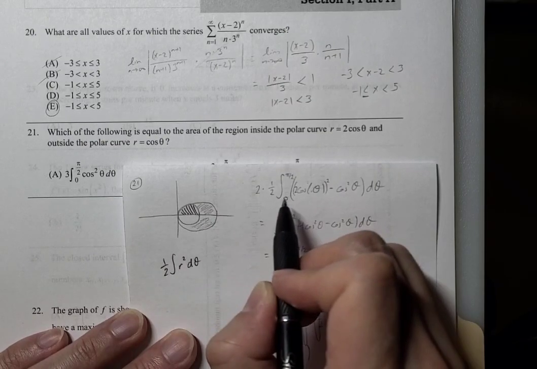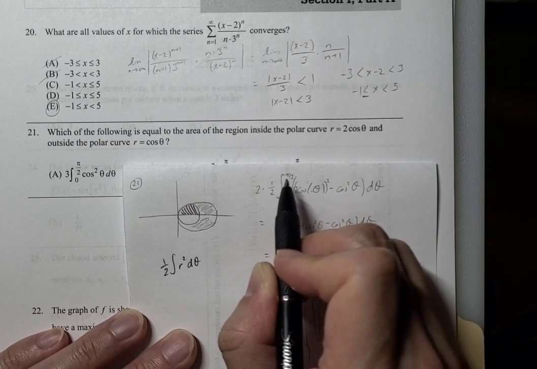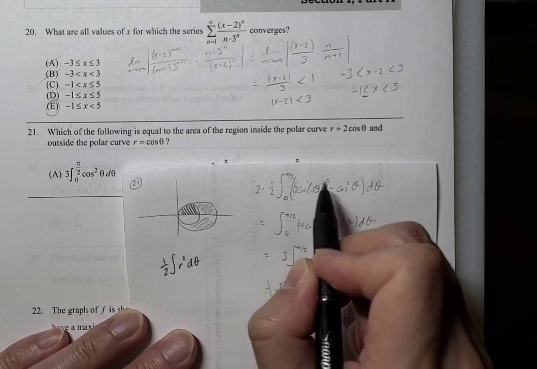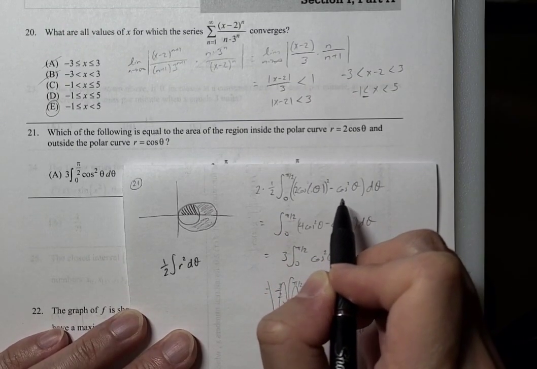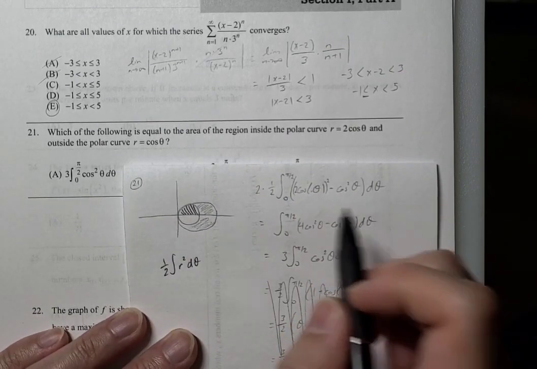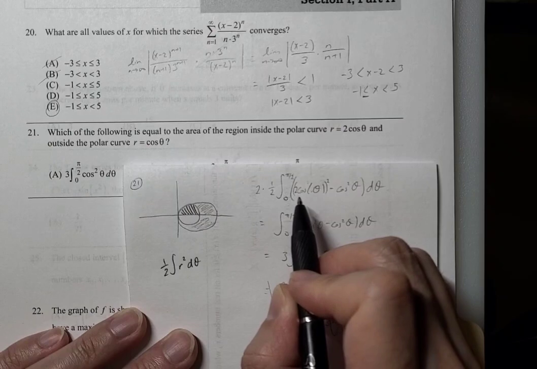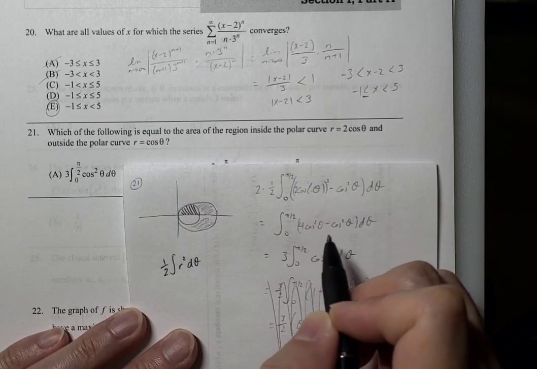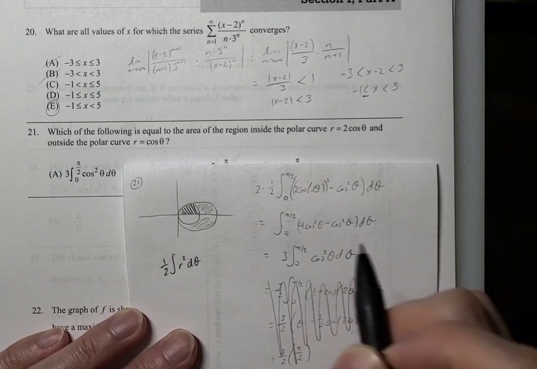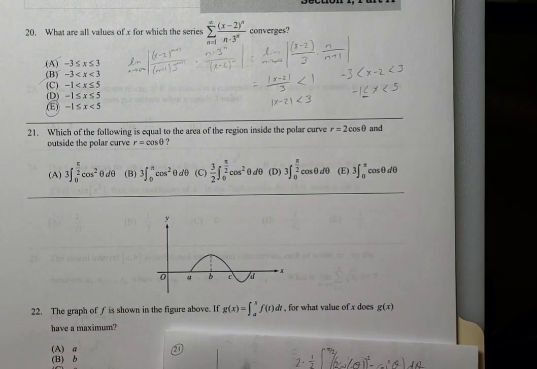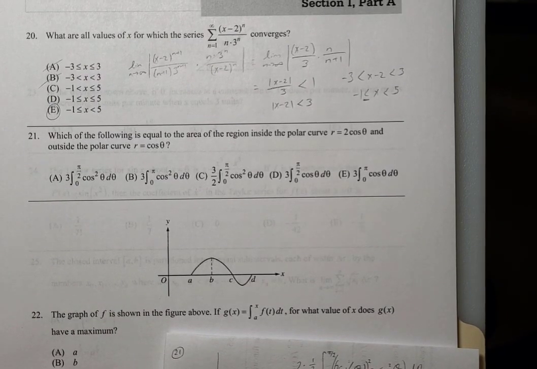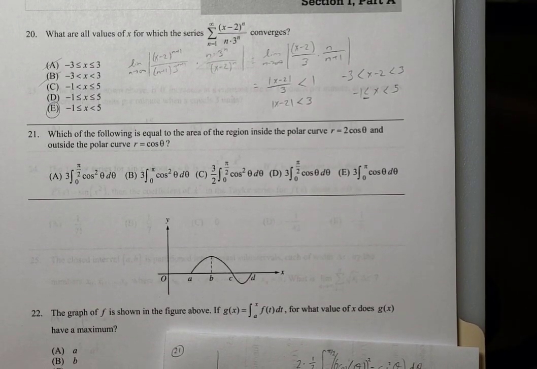So we can say it's from 0 to pi over 2 of the outer, which is this guy squared, minus the inner, which is this guy squared. And we can simplify: this would just be 4 cosine squared, and this is the same thing, cosine squared. So it's 3 times the integral from 0 to pi over 2 of cosine squared. So that looks like A. Let me double check that's correct.